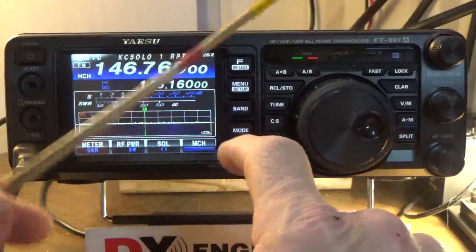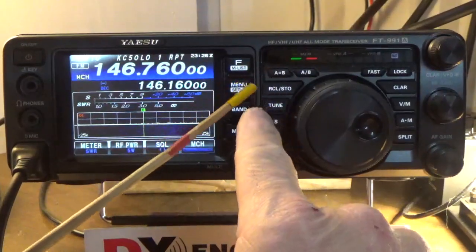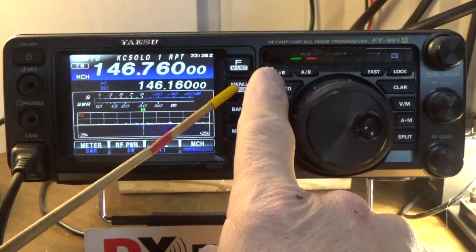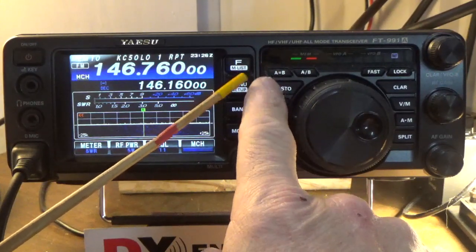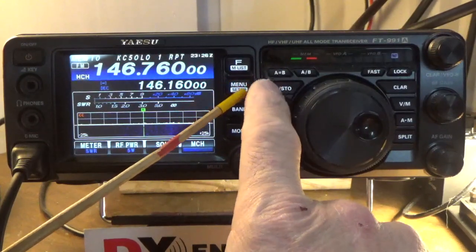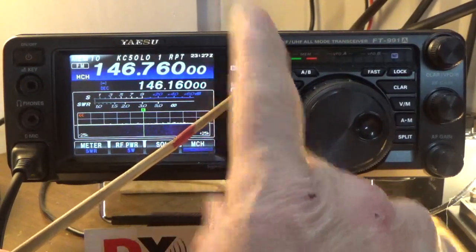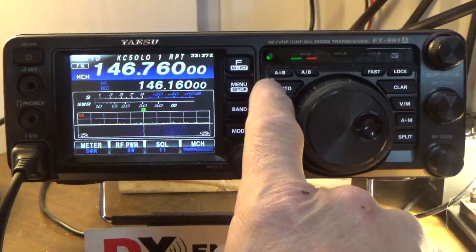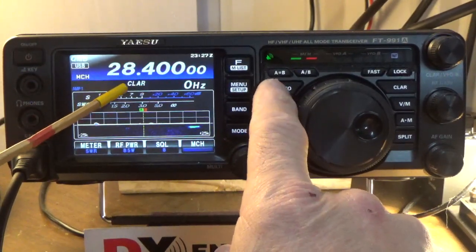I have this button here called the recall STO button, and this is a feature called Quick Memory Banks, and I'll put a link in the video that shows you how to actually set these up. There are 5 pre-programmed frequencies. If you press it once, that's the first frequency, which is 10 meter.